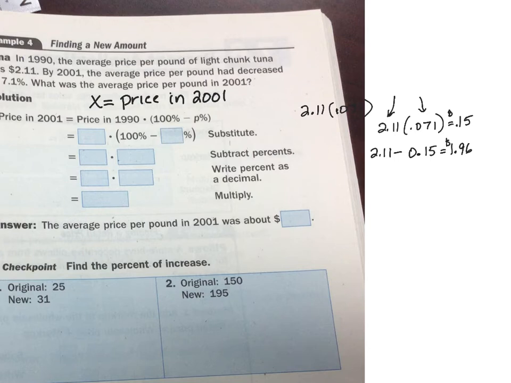The other way you can do it is you can take $2.11. If it was on sale or at normal price, it would be 100%. But it's decreasing 7.1%. So what percent are we really paying of that?